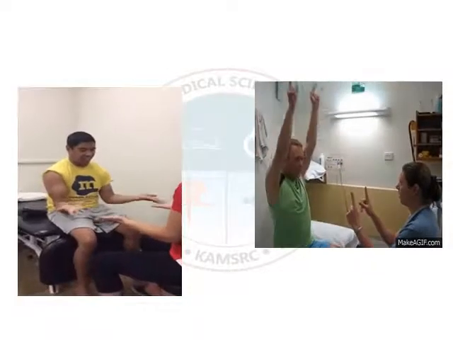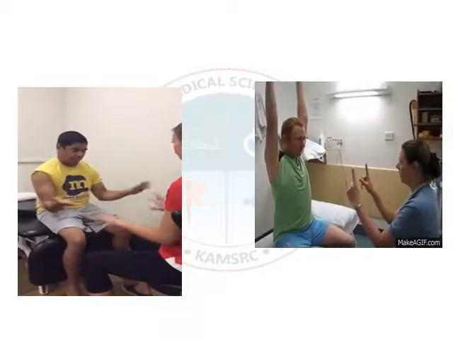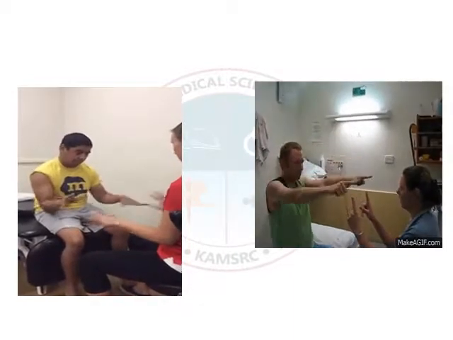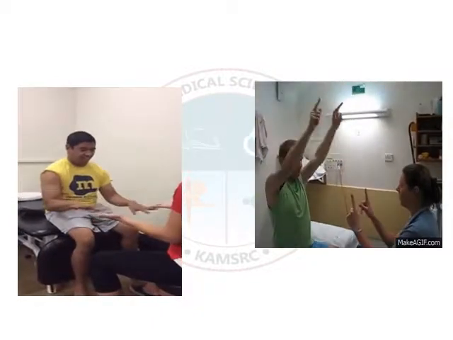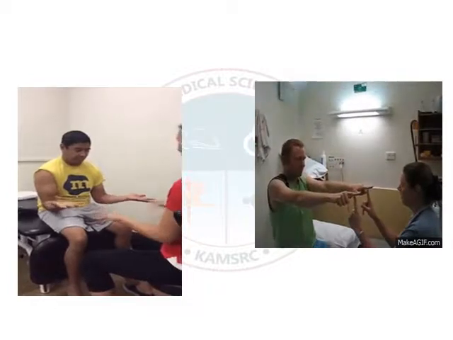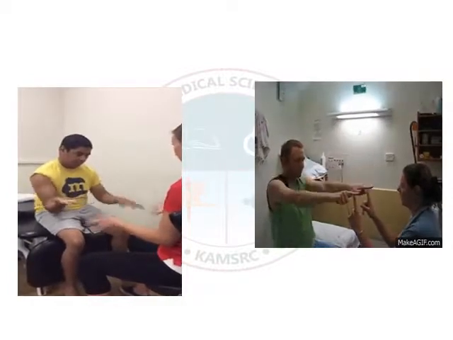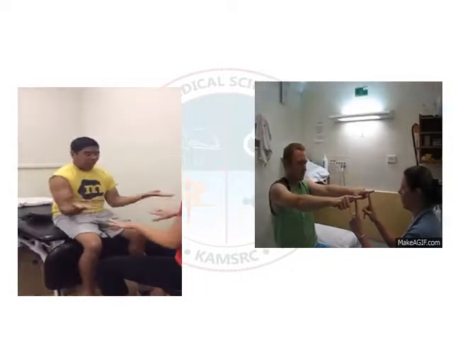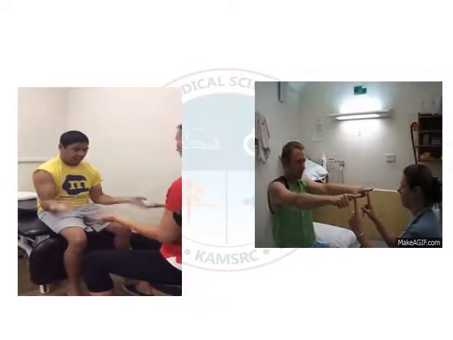So here the first one is dysdiadokinesia and the second one is past pointing. See, the person in the yellow dress failed to do what the examiner does. So that is dysdiadokinesia, and the second one is past pointing. Normally he can localize, but in the case of a cerebellar lesion, he cannot localize. It can be elicited by a finger nose test also.